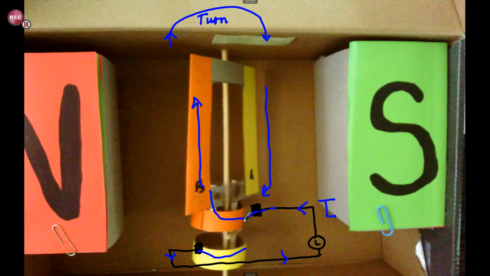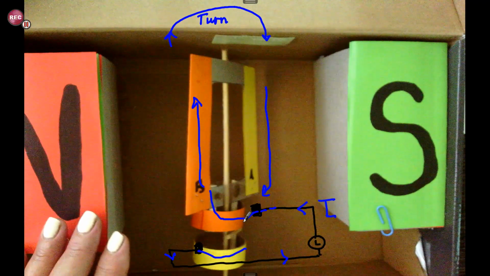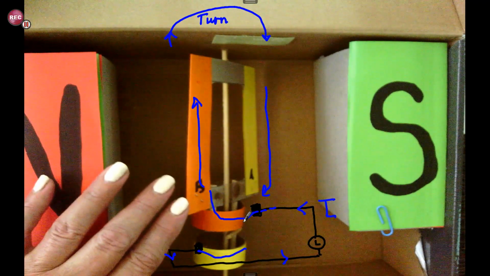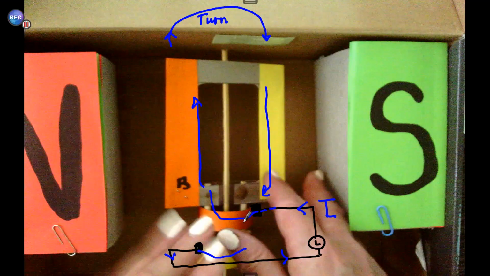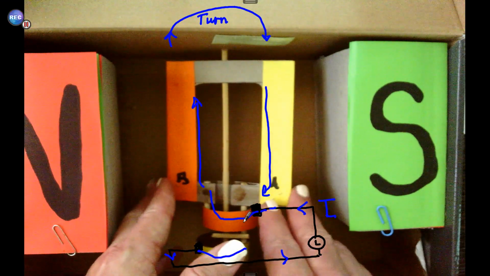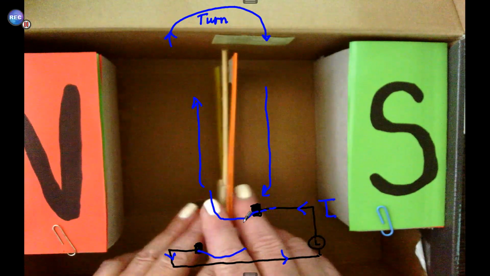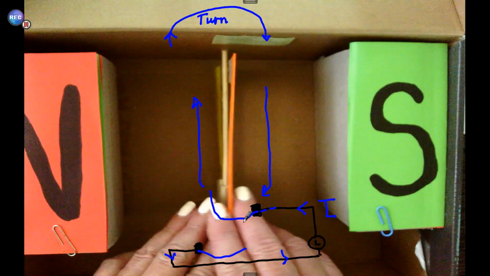I think I'll do the DC next week. What I do want to say here, so that it is on this, is that when the coil is in the vertical position, there is no current.